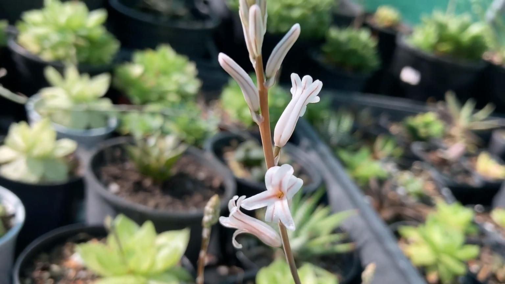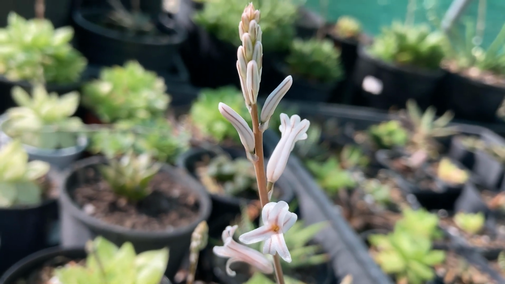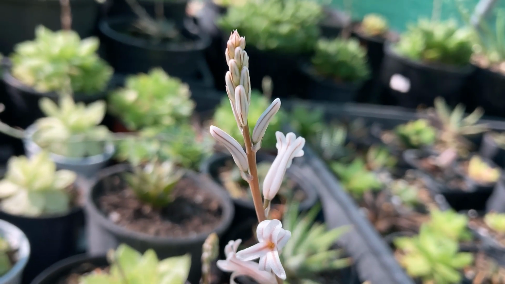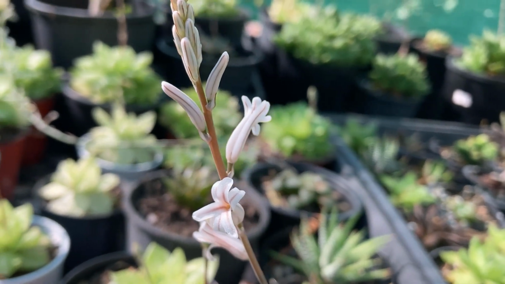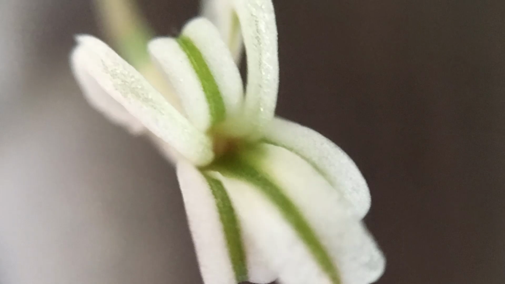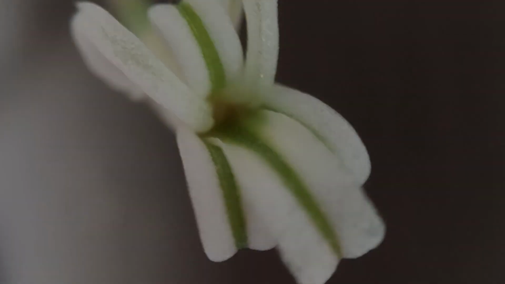The inflorescence here is unmistakable. The cute little white or greenish flowers rise up above the plant and open up one by one. Some species can have brown or green lines running down the flower petals.